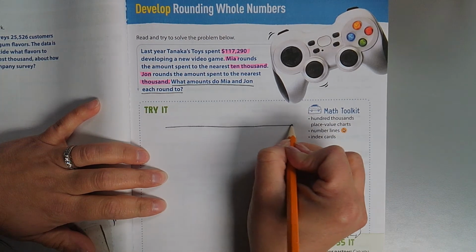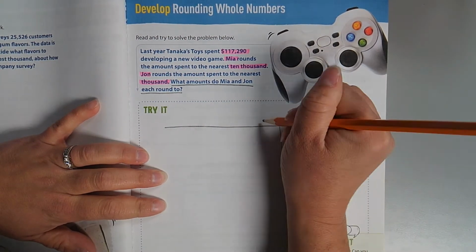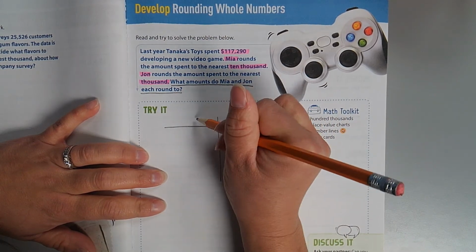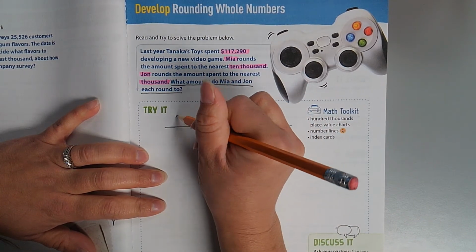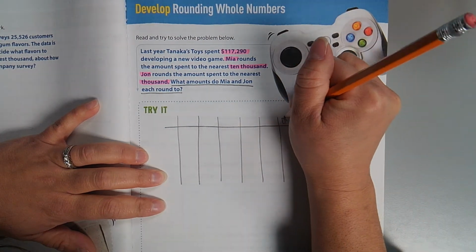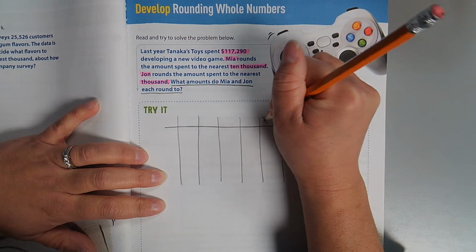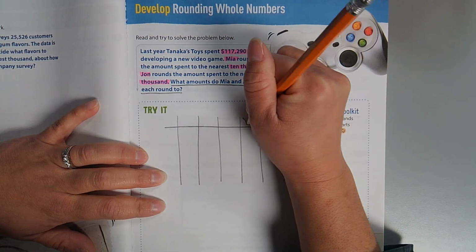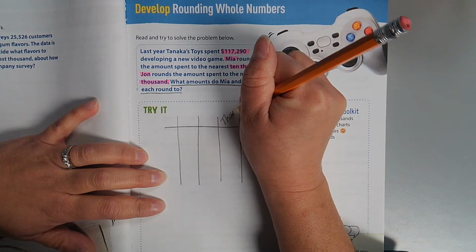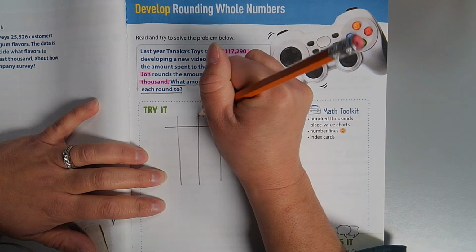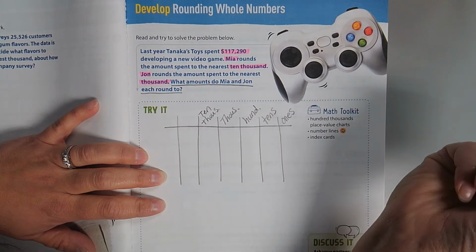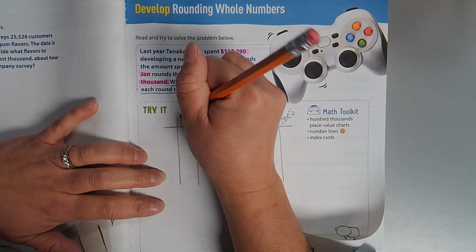We're going to draw it and label it. It needs to be kind of large because we're going to put two numbers on here. We're going to put John's number and Mia's number. We start at the ones, tens, hundreds, thousands, 10,000s. What comes after 10,000s? 100,000s.